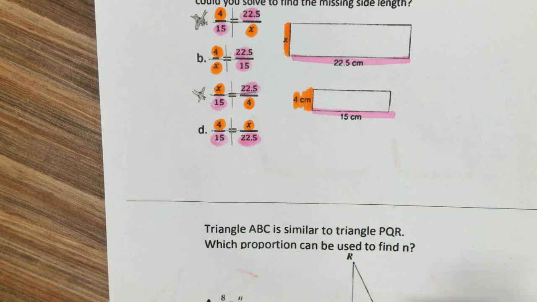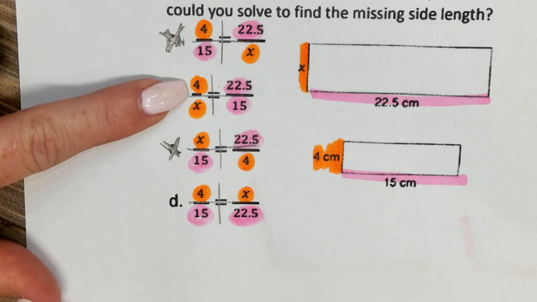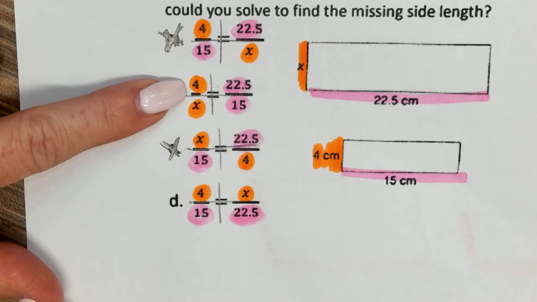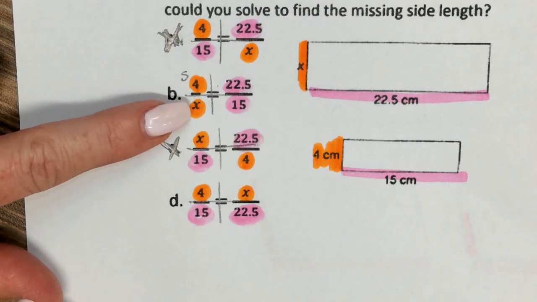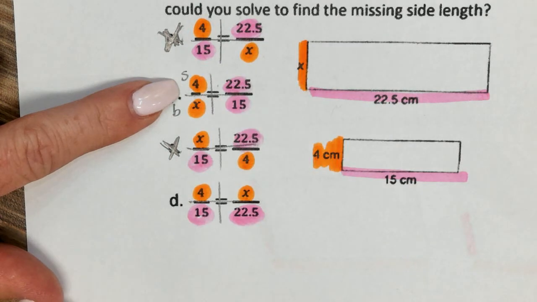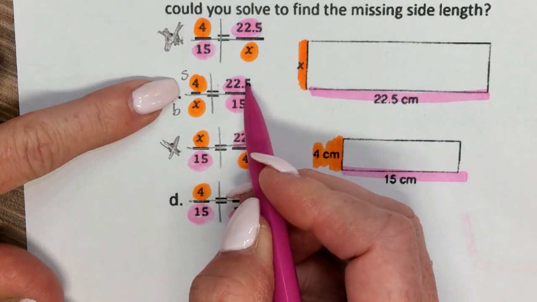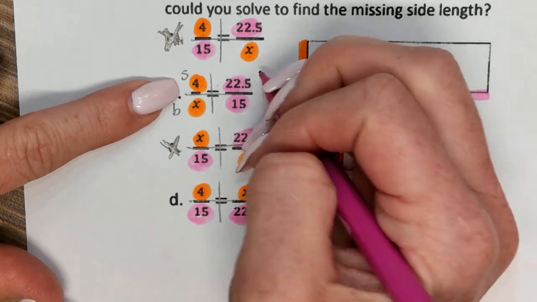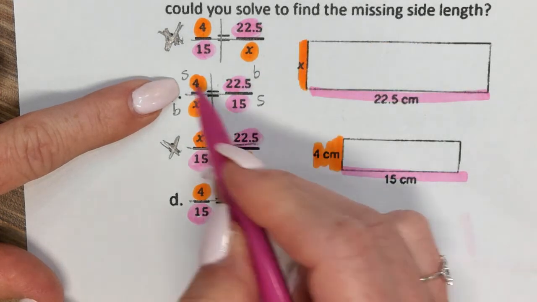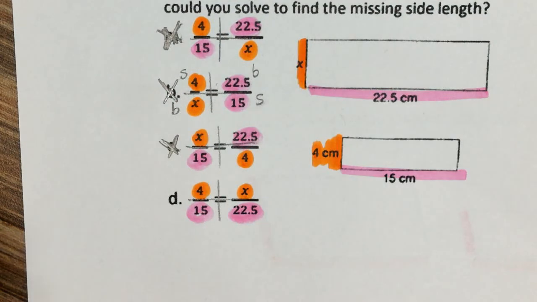So now what we're going to do is look at small to big. So everybody look at choice B. Where did the 4 come from? The small shape or the big shape? So I'm going to put a small, S. If this one's set up correctly, then smalls have to stay together. But where did 22.5 come from? That's the big one, and that's the small. See how they're across from each other? That is totally a wrong proportion. It's not set up correctly. So the colors have to match, and the small and big have to match.